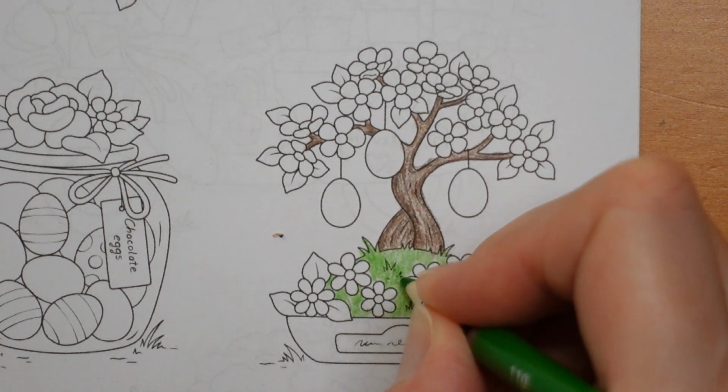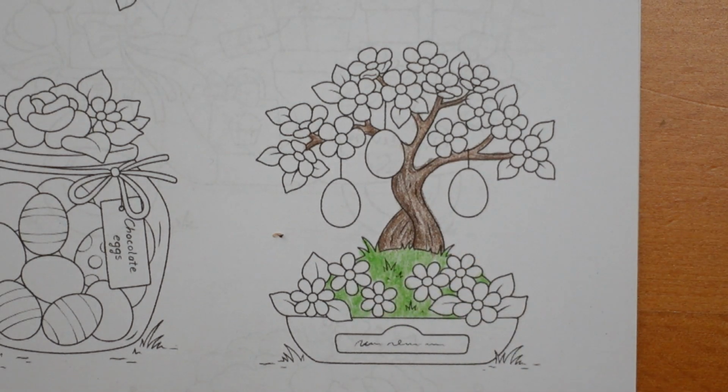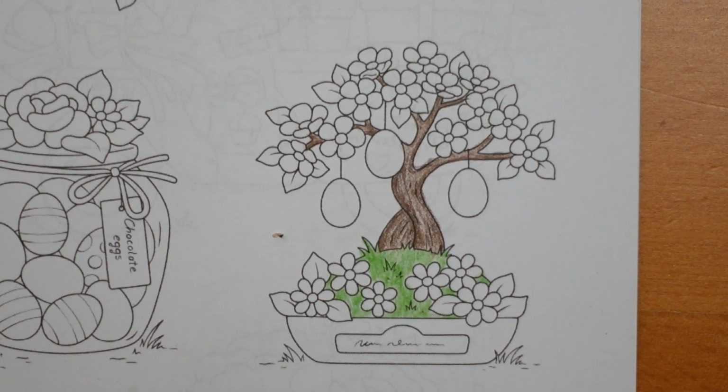Can't be sure. Right, now we've got the grass, which is quite up and downy. That's how grass grows. So we're going to get a darker colour. I'm actually going to use the sap green, which is what I thought I was using before. Give it a sharpen and draw in some sort of strandy bits like grass. Good words, strandy bits.